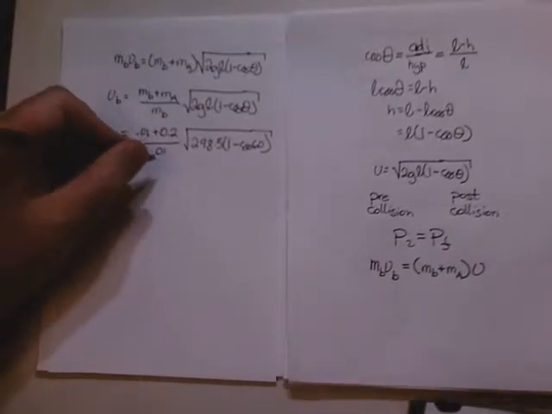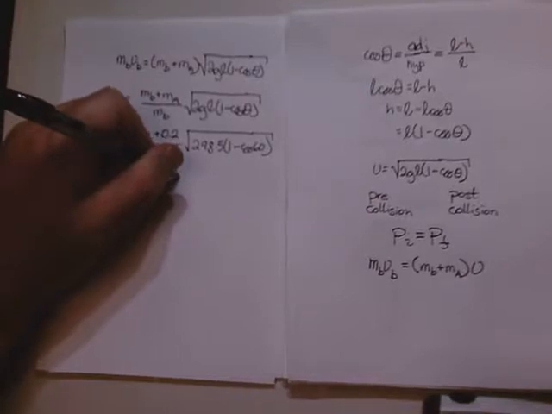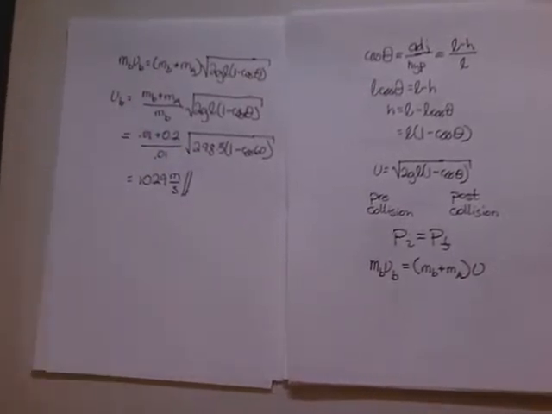And I get an answer. That bullet's moving pretty fast. 1,029 meters per second. But big deal, it's a number.